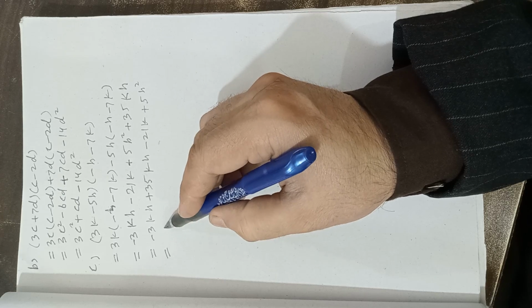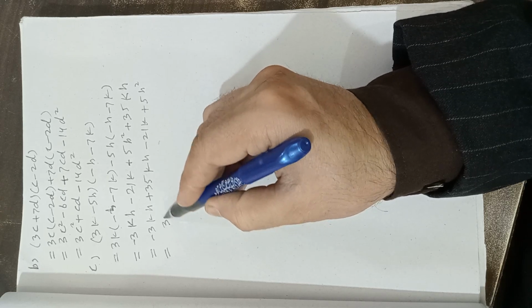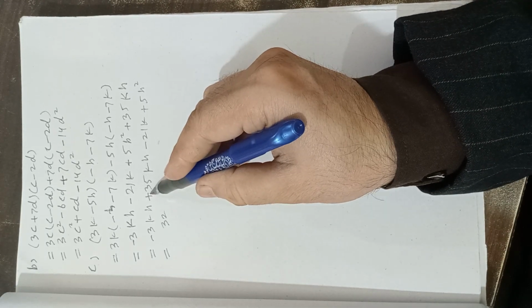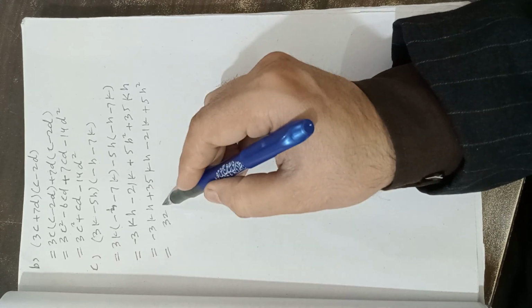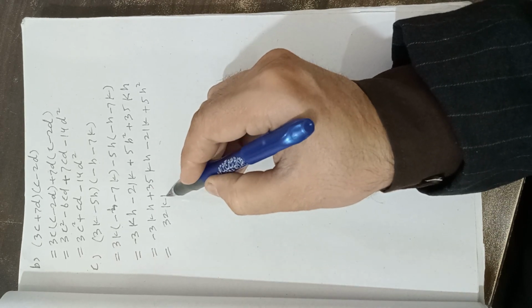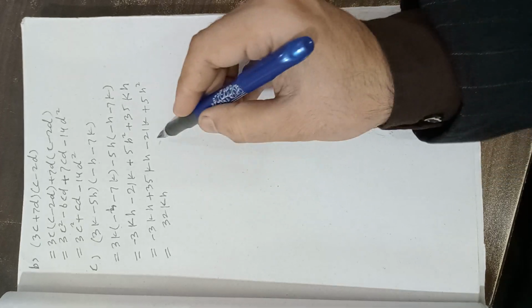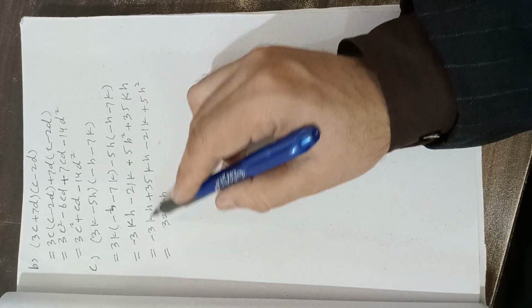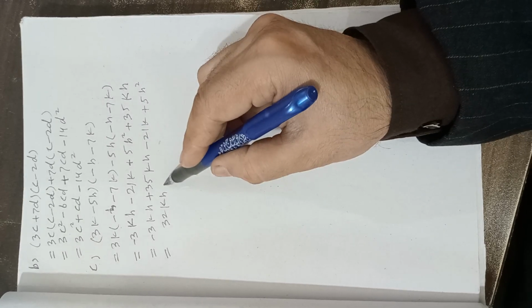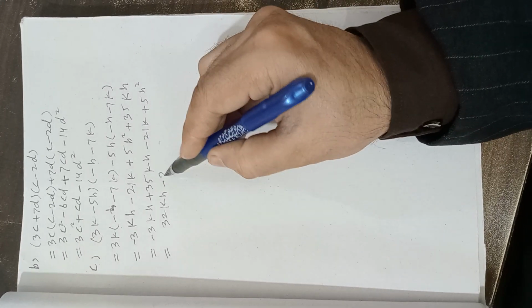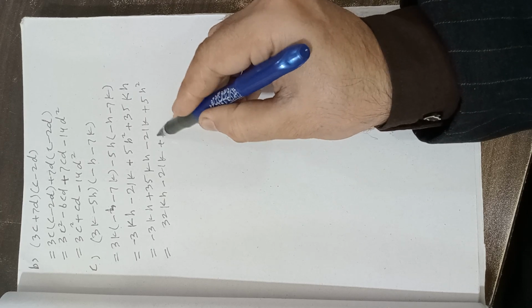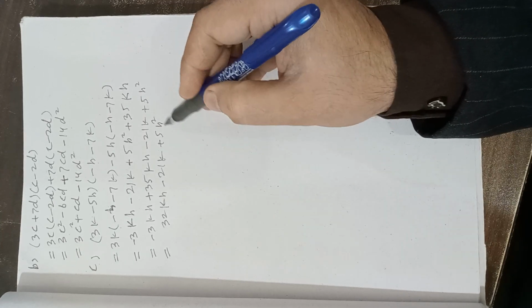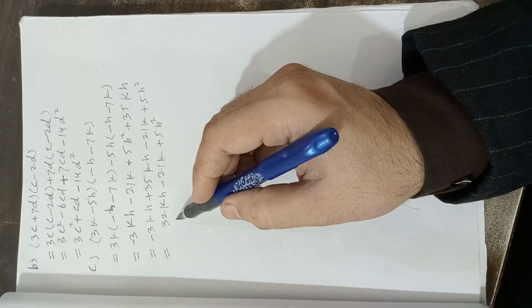The answer is 32, and because of this bigger plus sign you will not write the sign here, that is only 32kh is written here. Then after these two terms we will write minus 21k and plus 5h square. This is the final answer of C part.